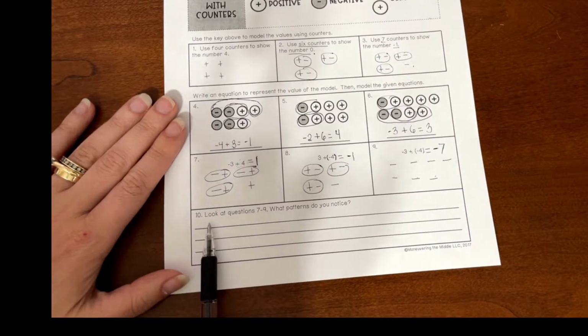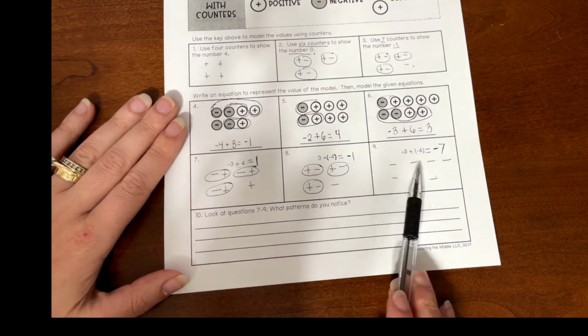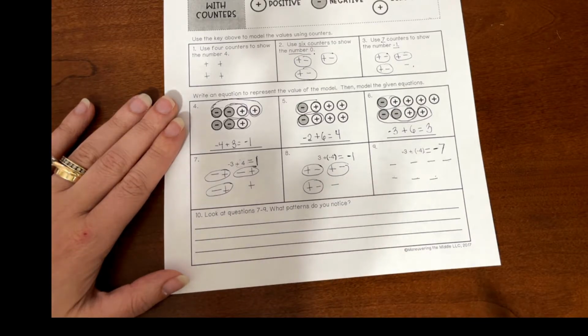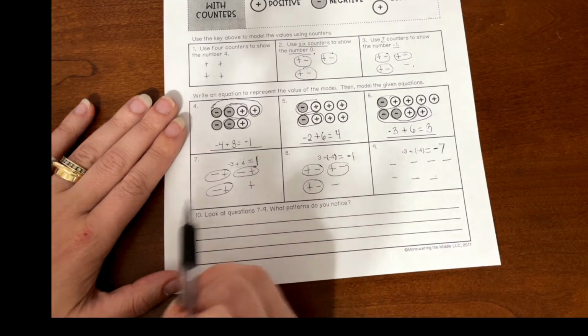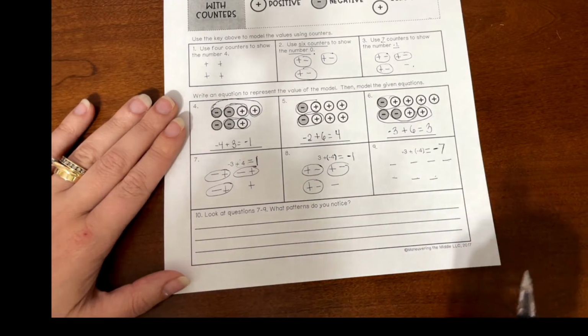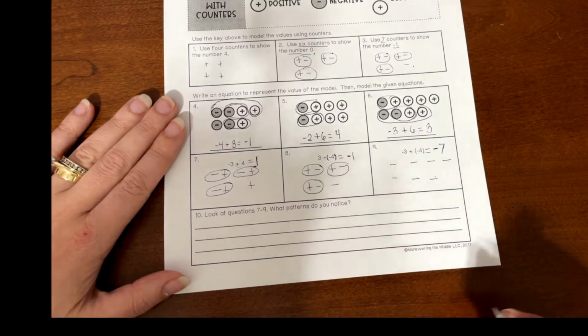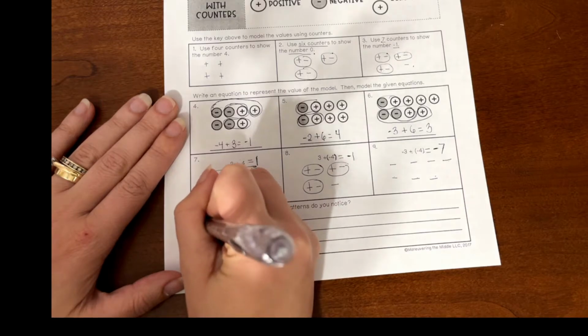So question 10 tells us to look at questions 7 through 9 and talk about the patterns that we notice. So when I'm looking at these, I'm seeing all these little circles. So I notice that when we have a positive counter and a negative counter together, they cancel each other out. So we're going to go ahead and write that.